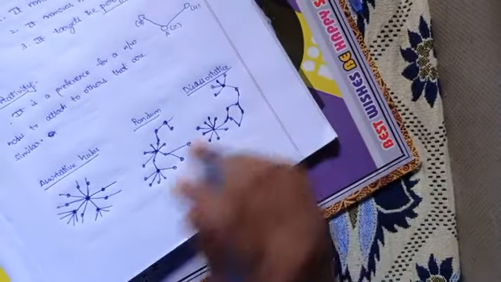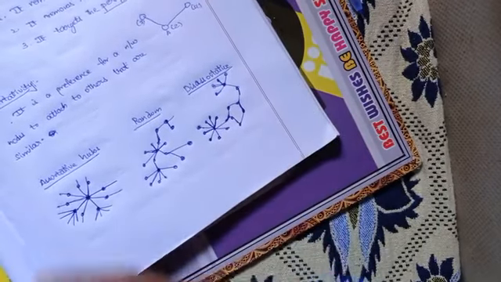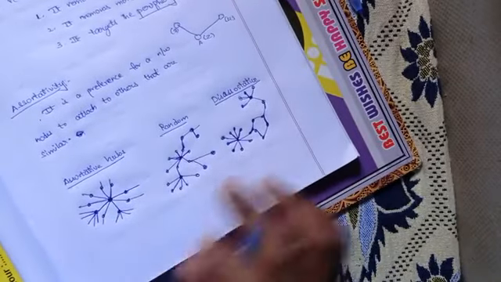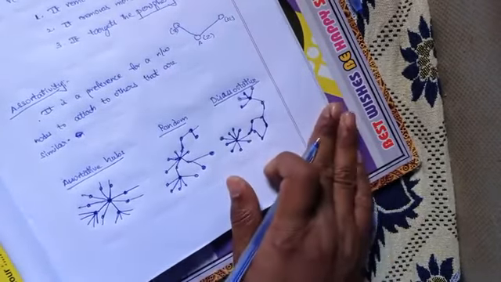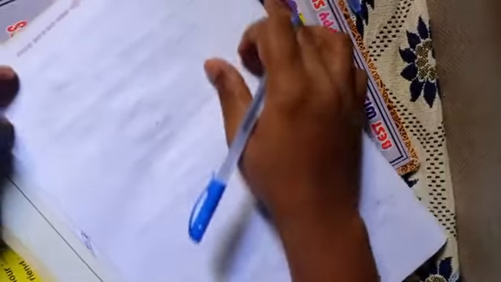So these are the three graphs: assortativity, random, and disassortativity. In the exam, if they ask about assortativity, try to explain this in bullet points. So it will be fine for you. So how do we detect the links in the network?